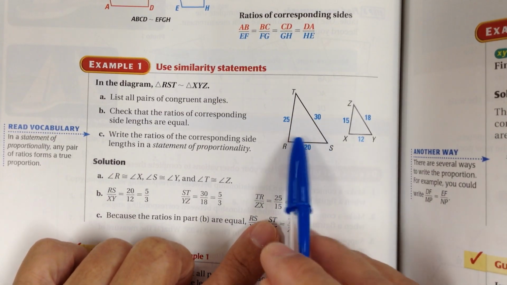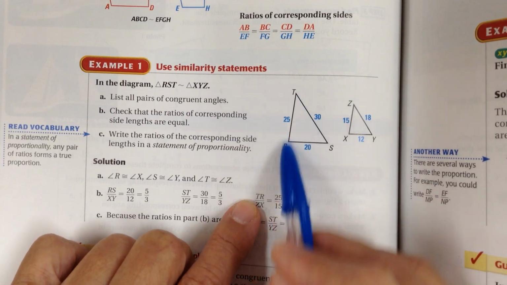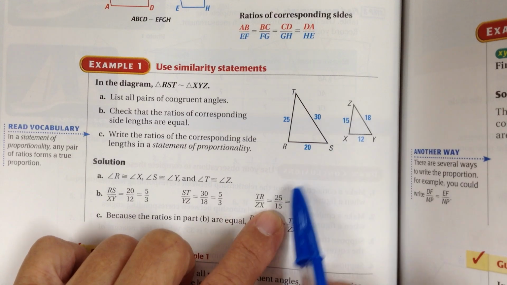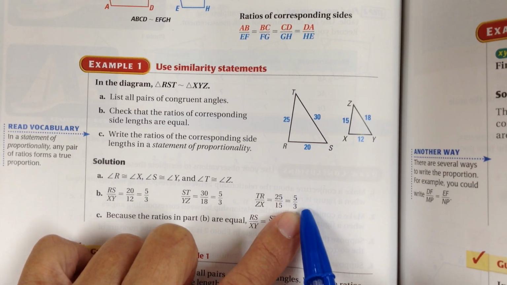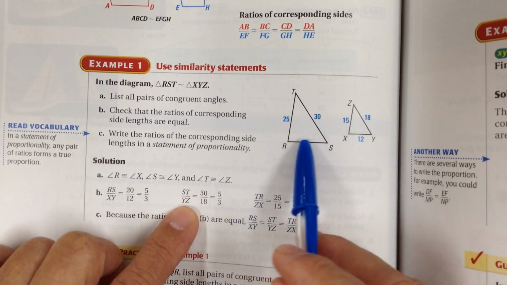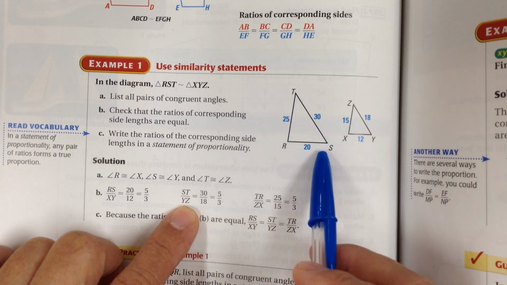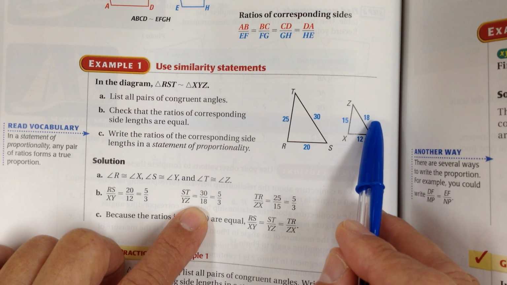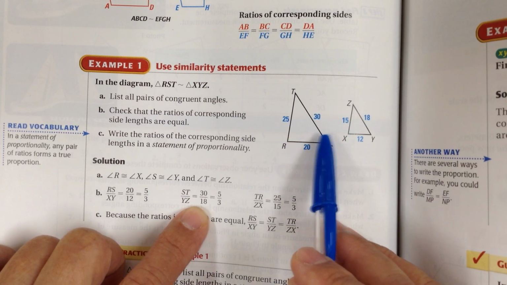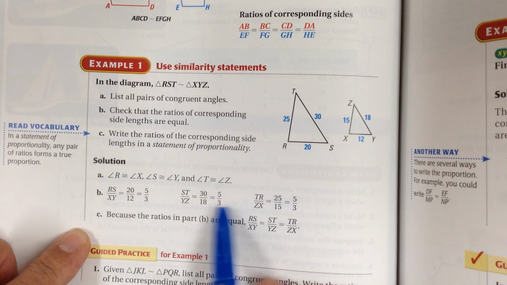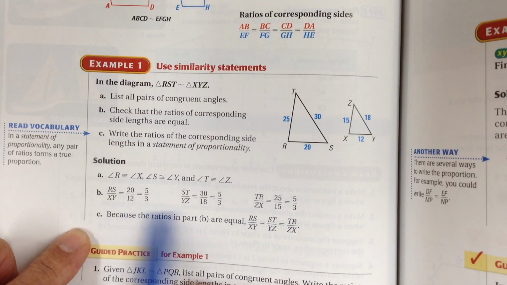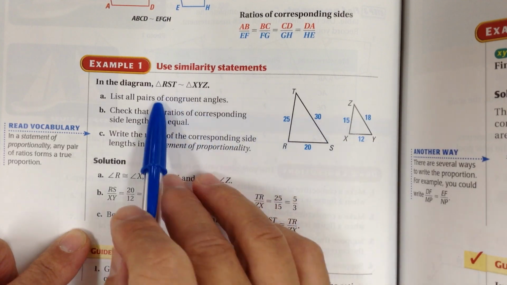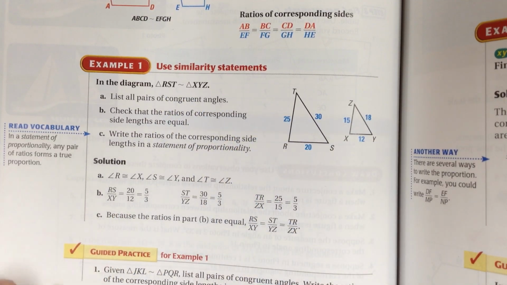So the middle one is TR over ZX, so 25 over 15, equal to 5 over 3. Then do the longer side. You've got ST over YZ, so 30 over 18, which is equal to 5 over 3. Since I have all the same ratios, therefore they are equal. So therefore they are similar. Again, for similar triangles, they all have to have the same ratio.